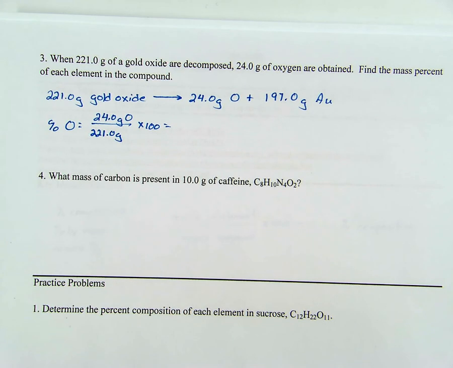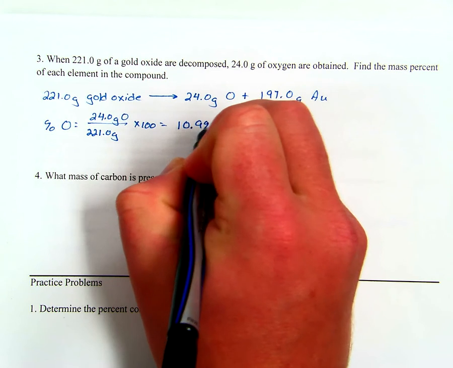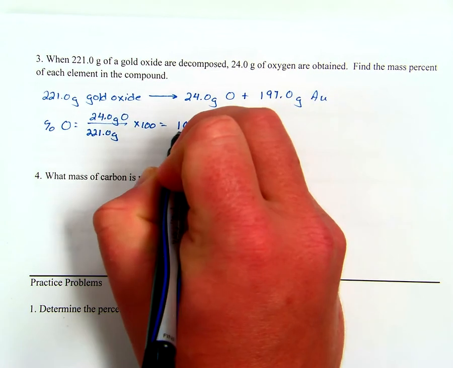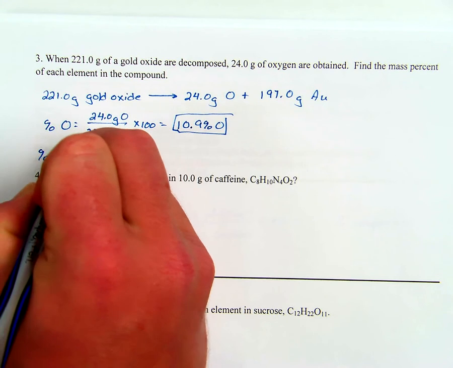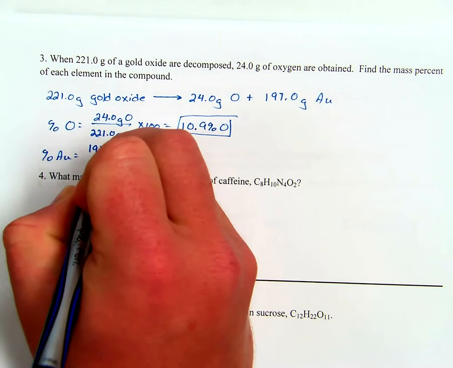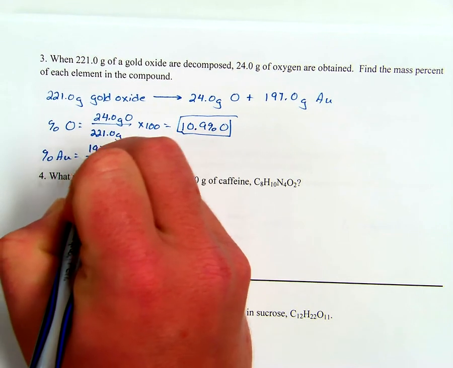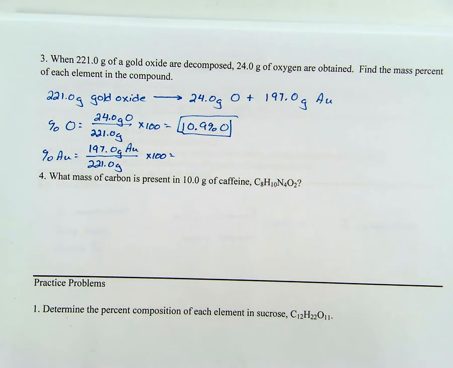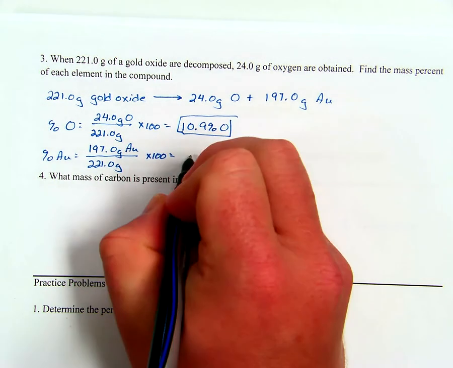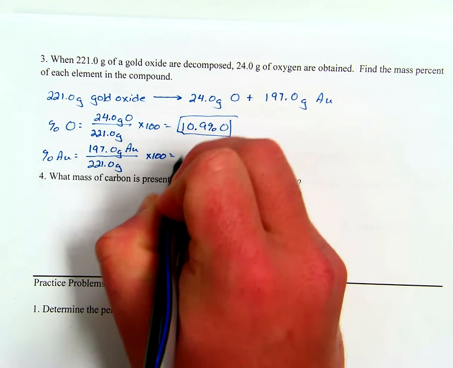And that gives me 10.9% oxygen. And then I can do the same thing for the gold. Percent gold would be 197.0 grams of gold divided by the mass of the whole compound. So 197 divided by 221. And that gets us 89.1% gold. And those two would add to 100. So that should be correct.